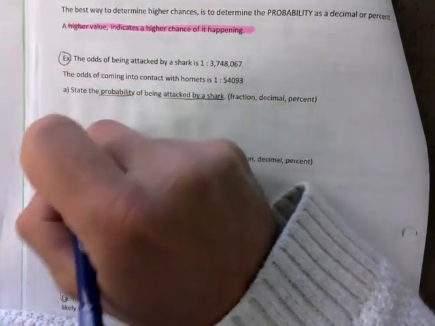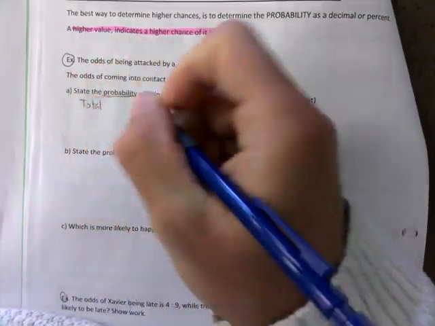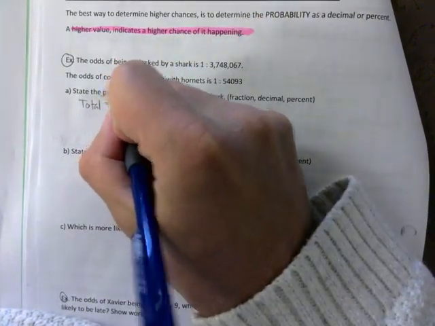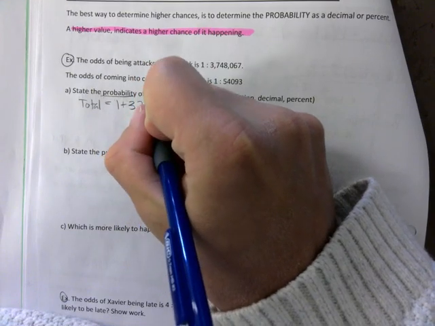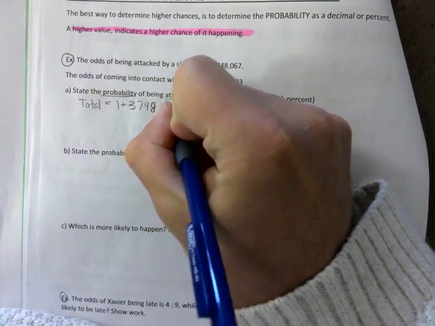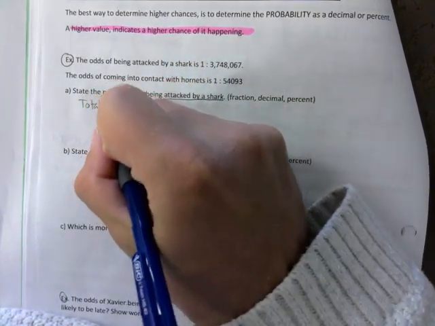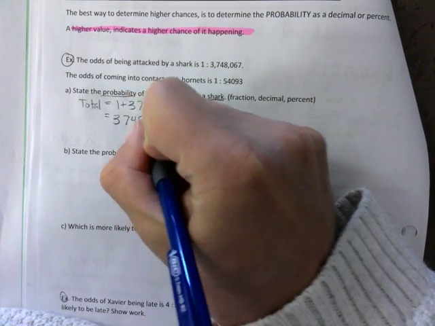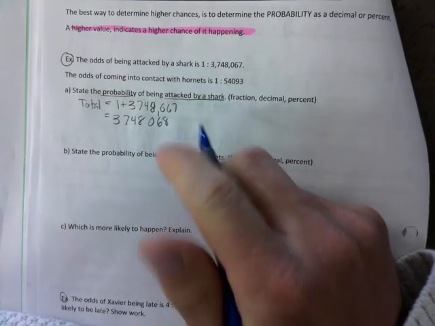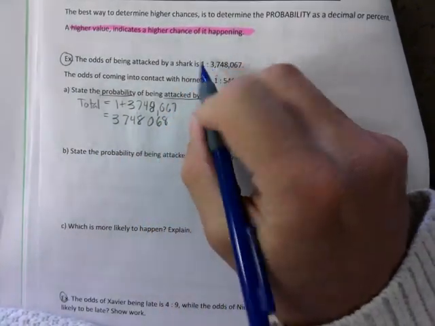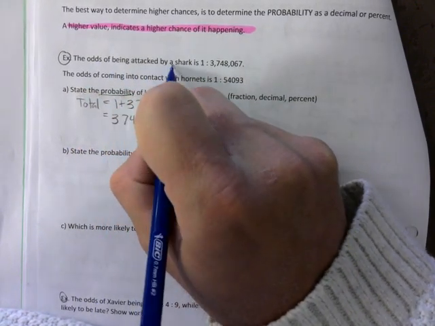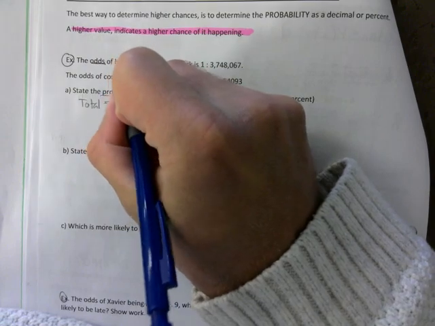So our total for the shark is we add these two up together, right? So it's 1 plus 3,748,067, so that gives us 3,748,068. Right, so that's our total. And now we want the probability of being attacked by a shark. Well, the odds of being attacked by a shark, so this is the odds of being attacked.